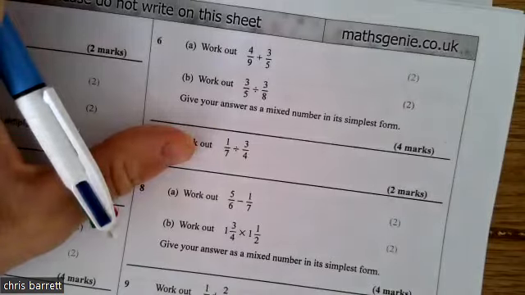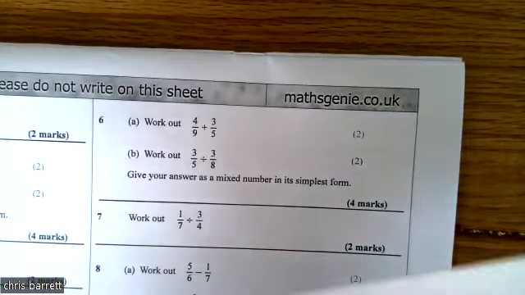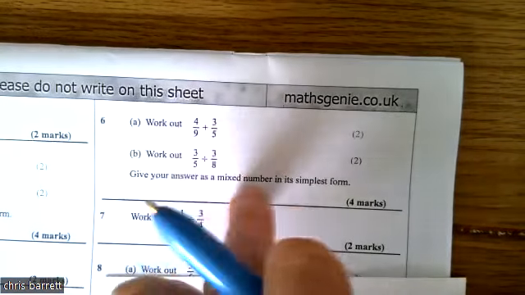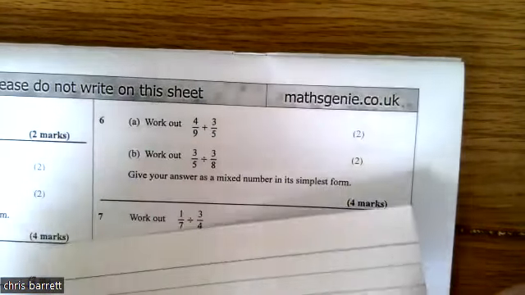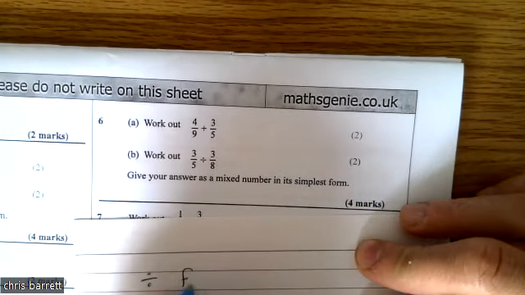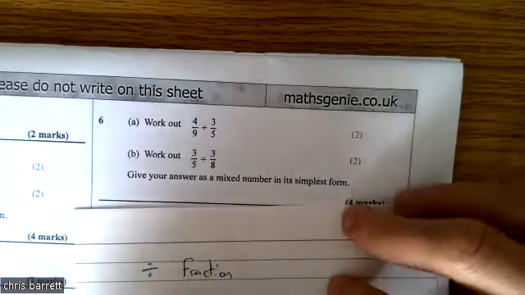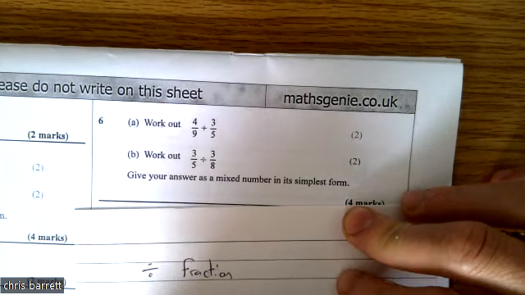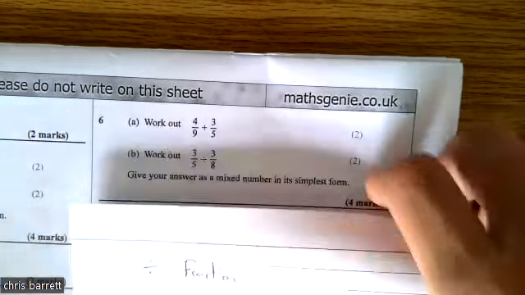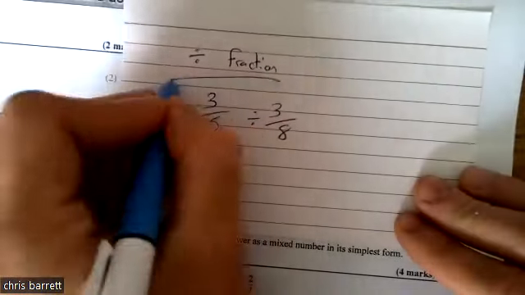Okay, the last one then is division. And if we look at 6b, it's asking us to simplify, and it might well be that we need to go into a mixed number again. So with division of fractions, we've been talking about in this one, let me just write the question down. Yep, so on this question then we were talking about our mate KIF to help us out.